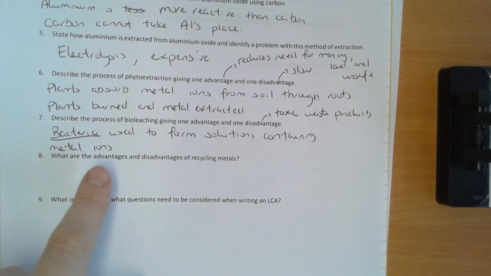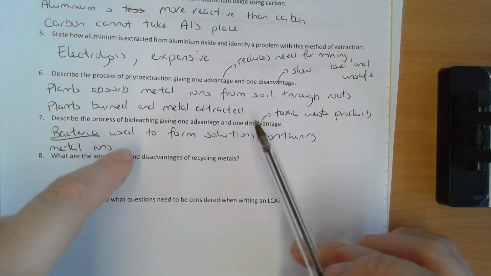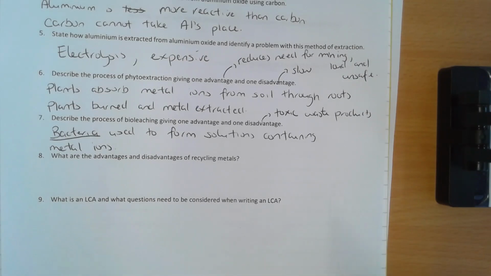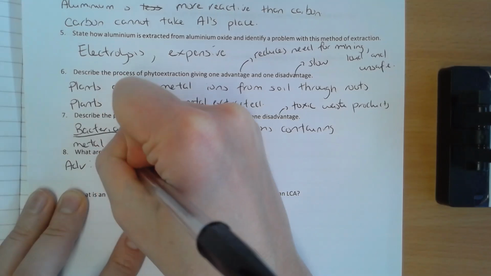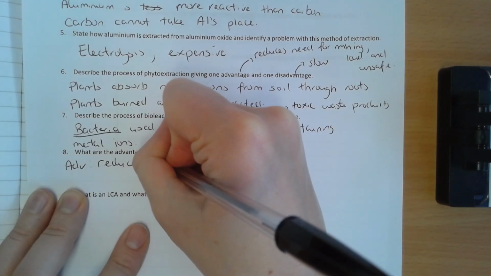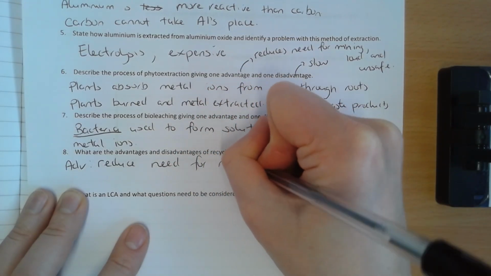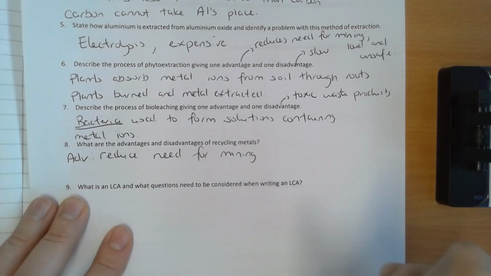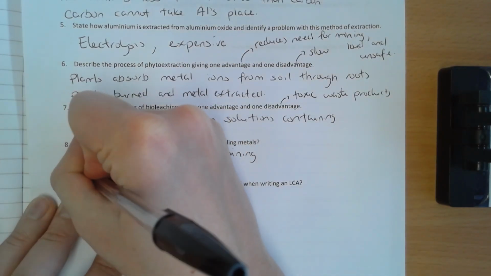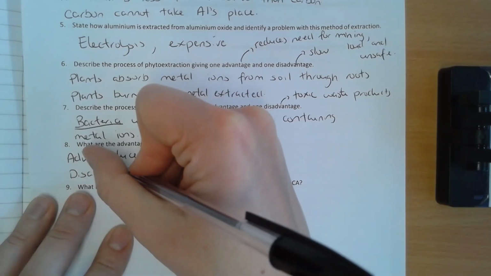Now below as well, you've got advantages and disadvantages of recycling metals. So rather than trying to find new metals from the ground, can we recycle our old metals? Again, your advantage of recycling is it's going to reduce the need for mining. But a disadvantage of recycling, recycling is not cheap.